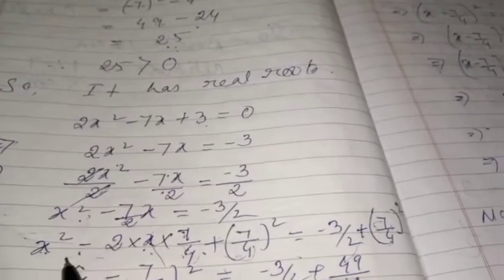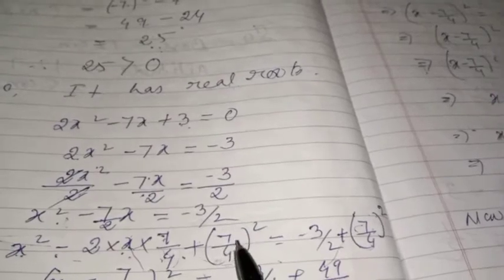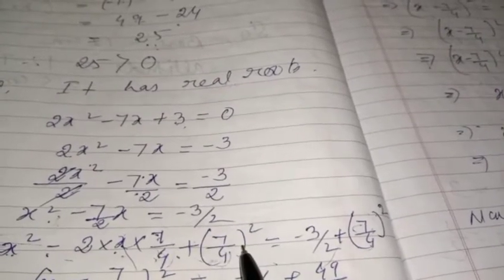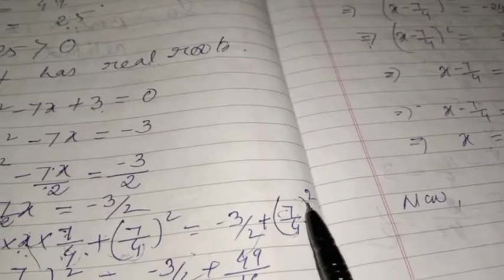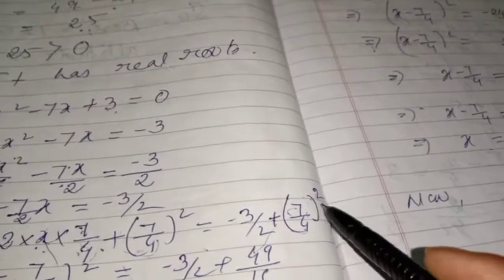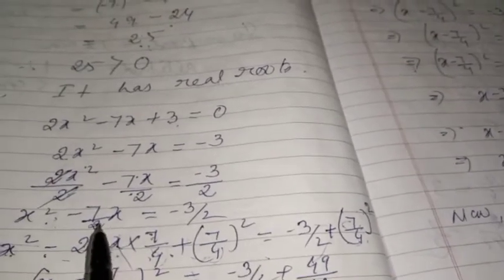Minus 3 by 2. Now see, here everything is balanced. This is balanced, this one is balanced, this one is balanced. But this one is extra, or not? That is why you need to balance this term also. So on the right hand side you have to add (7 by 4) whole square. Now if you cancel these two, because when you transfer (7 by 4) whole square to the left hand side, it will be minus, then you will get the previous line again.